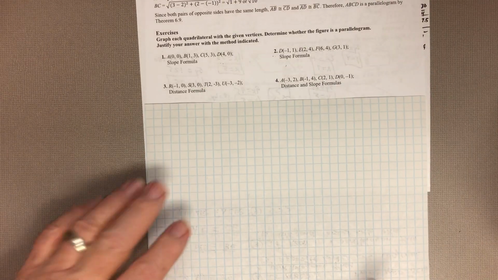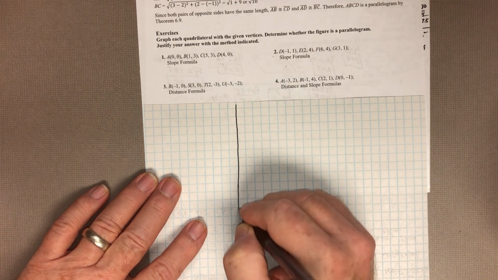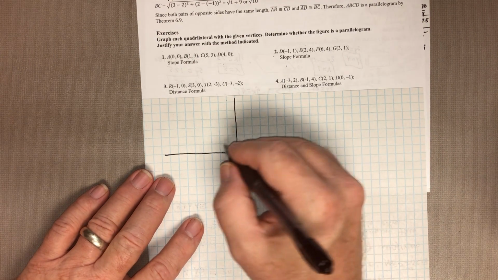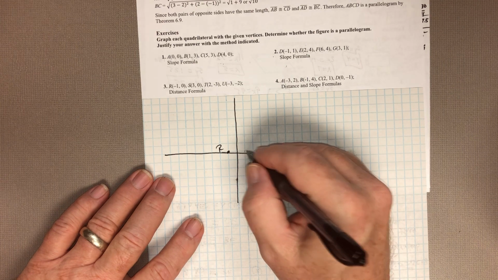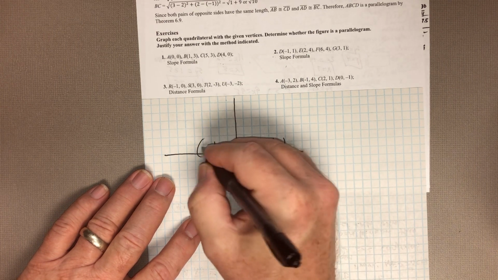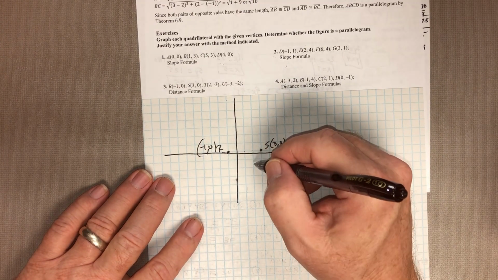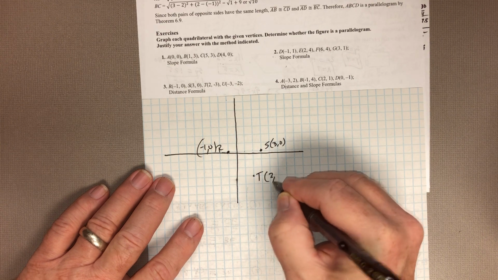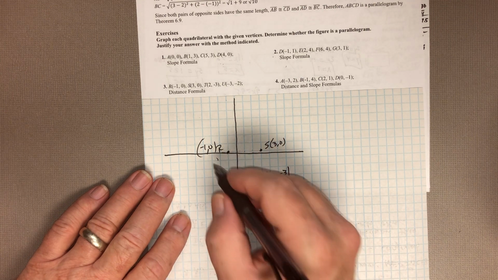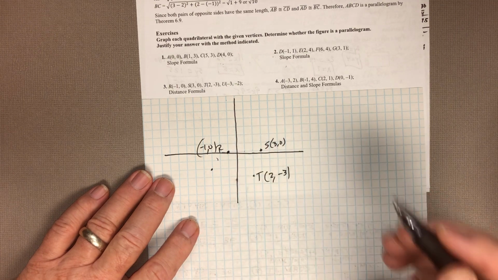All right, in number 3, I'll sketch that one too. I don't think that would hurt anything. All right, if we sketch number 3, negative 1, 0 is point R. All right, 3, 0 is point S. All right, T is at 2, negative 3. So here's point T at 2, negative 3. And U is at negative 3, negative 2, down 2, right here. Okay, all right.